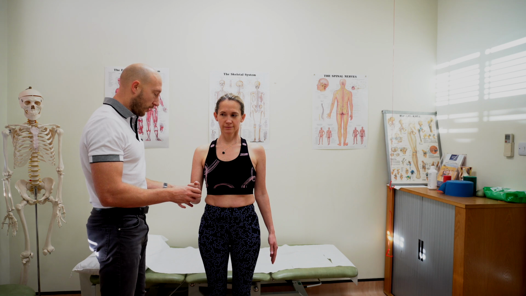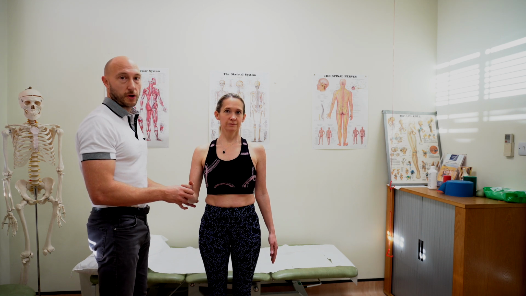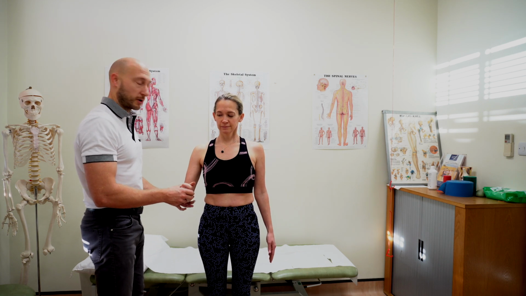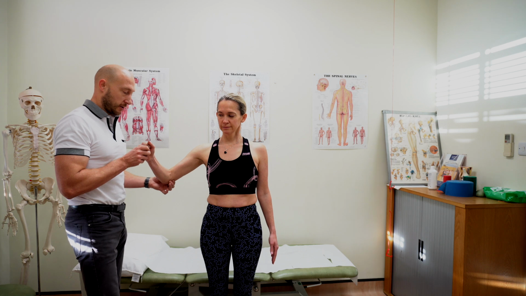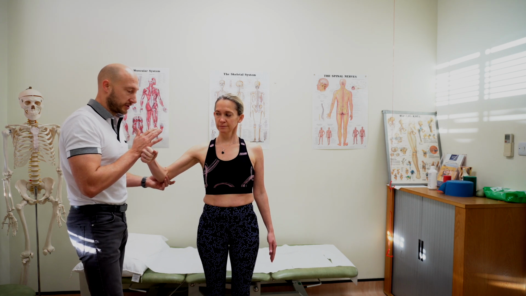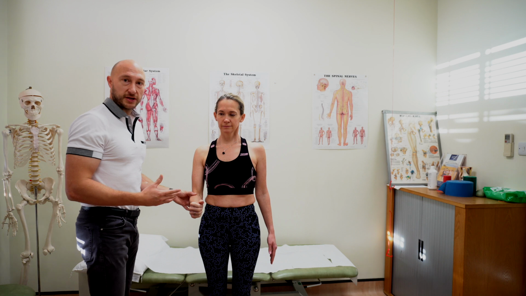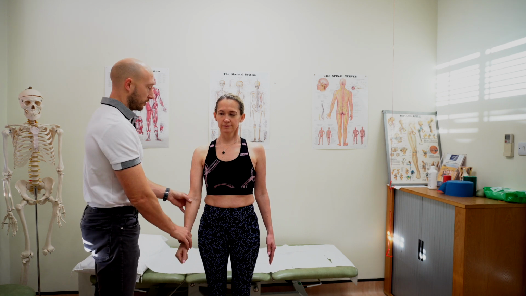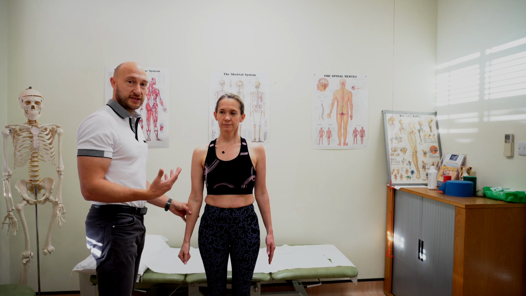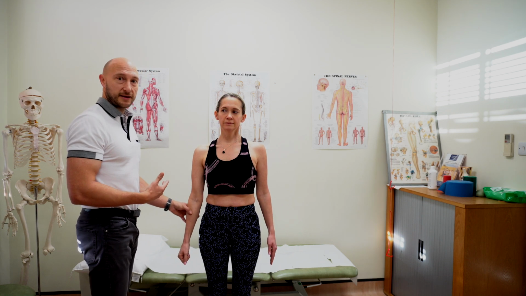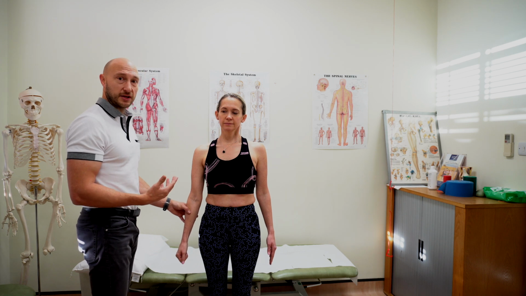Now, I could easily do those movements in different ranges as well. So I could bring it out to here, and I could ask to hold there and don't let me push you down. Good, and then relax. So very quickly, just get an idea of strength. Now, I also like to do some of the shoulder special testing in standing while they're there, because I just think it's easy and quick to do.